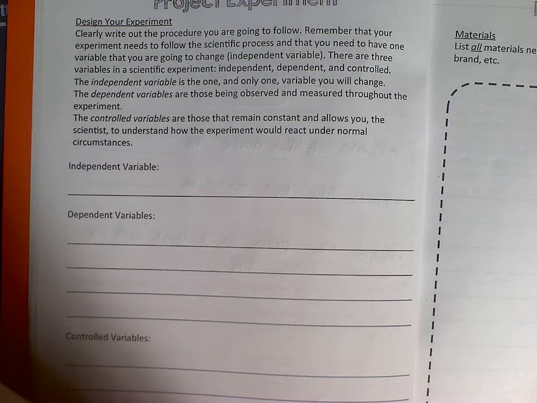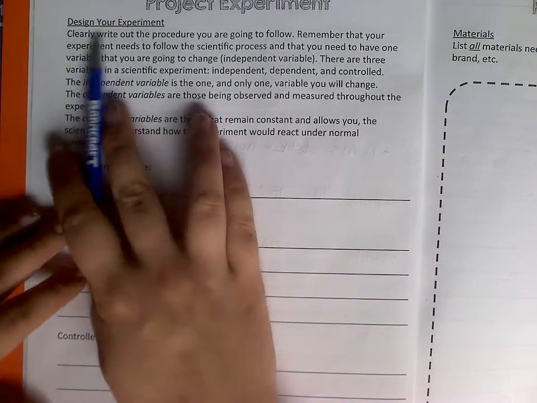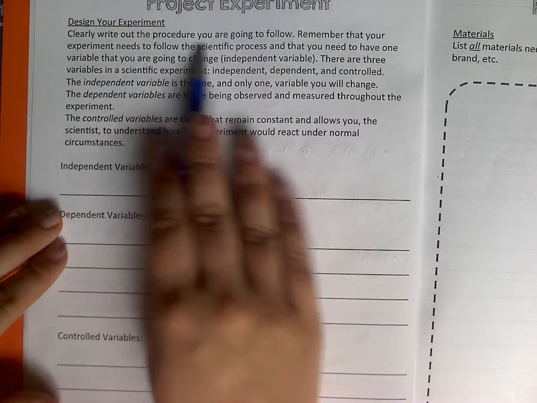Getting ready to start planning our experiment now, and part of that is designing it, which is going to include things like making a materials list and writing out your steps for your procedure. So, first thing here is designing your experiment. Says clearly write out the procedure you're going to follow.